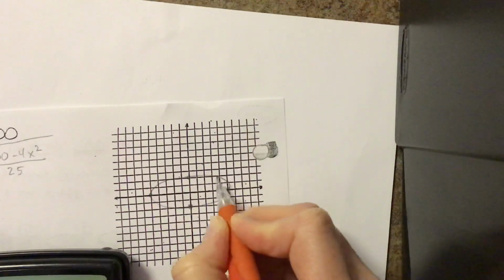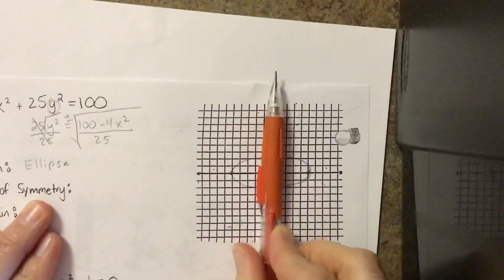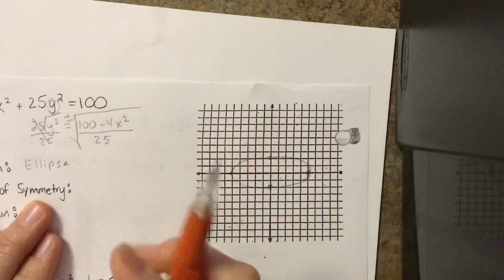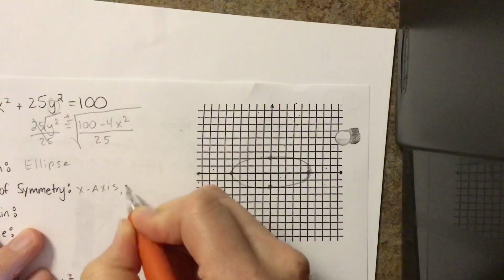Perfectly symmetrical. All right, around what? What are the lines of symmetry? Well, we've got the y-axis and the x-axis. That's it, okay? You have the x-axis, and you also have the y-axis.